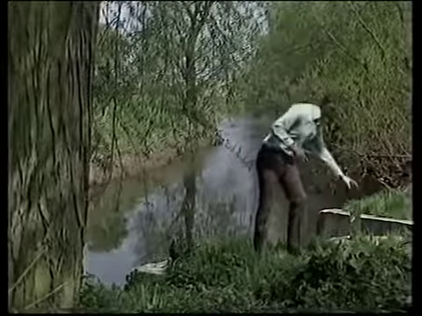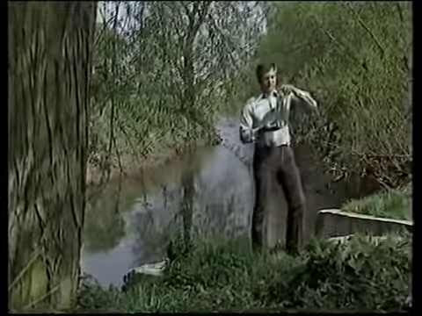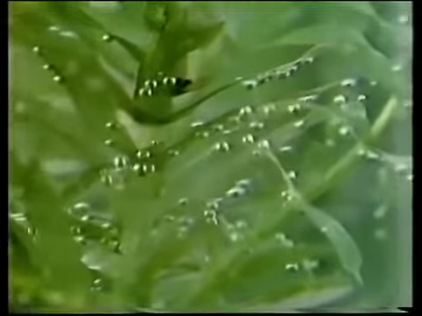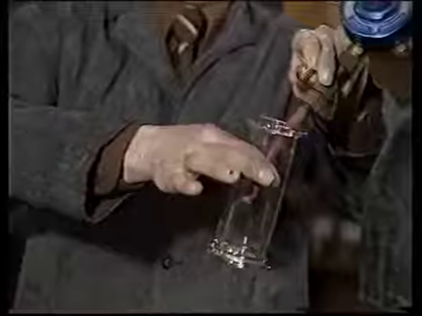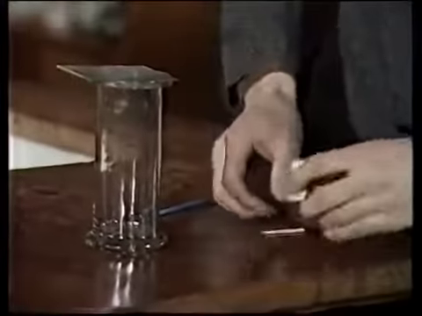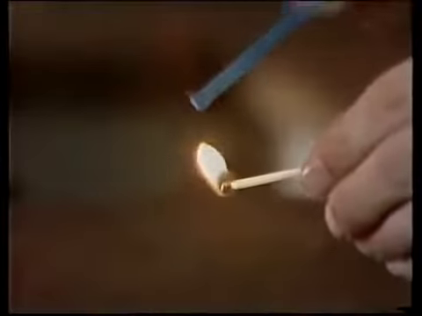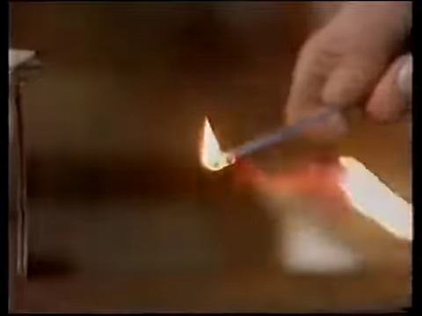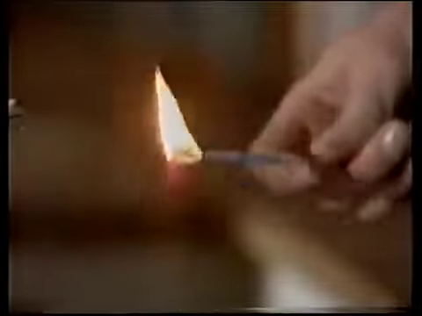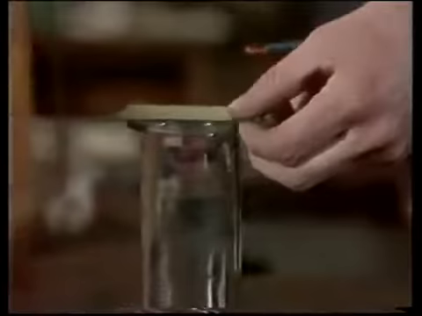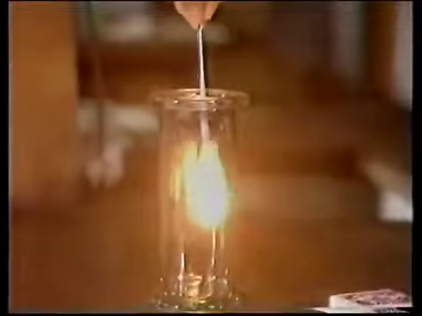Here's a chemical element, oxygen. The bubbles on the leaves of this plant are oxygen. It's a colourless, transparent gas. It's because air contains some oxygen that our fires burn. If this splint is tapped out, the oxygen in the jar rekindles it. To stay alive, we have to breathe oxygen gas.